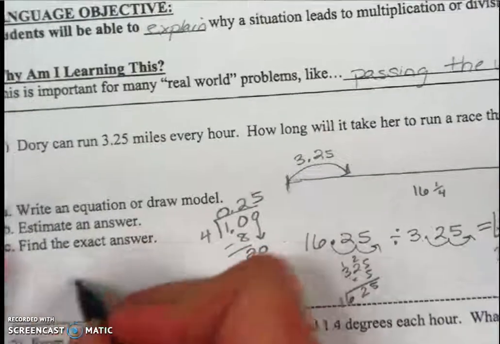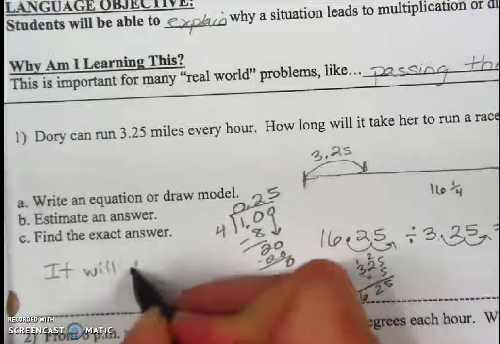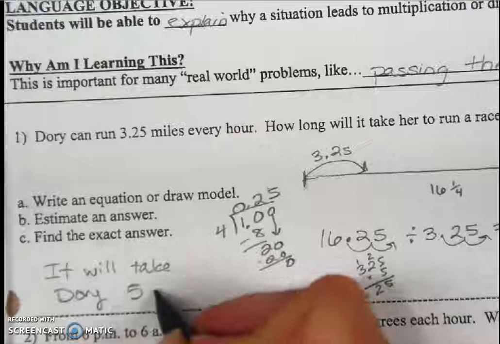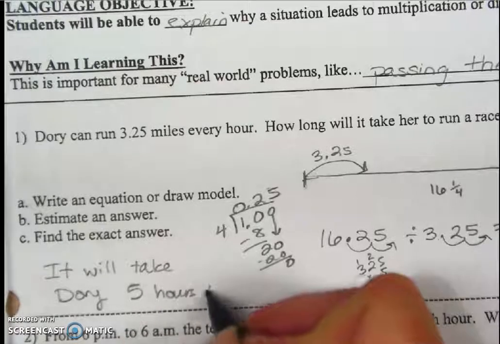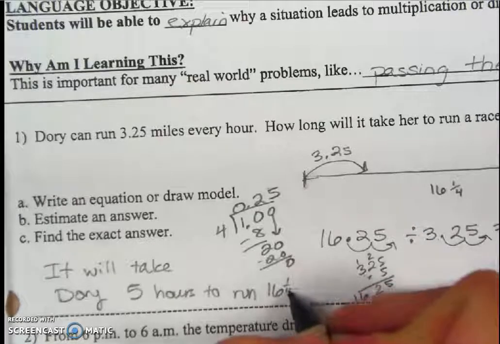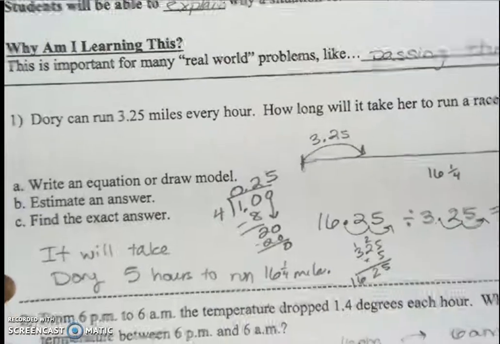So it will take Dory 5 hours to run 16 1/4 miles. All right, so that's how we do this. Let's look at the next one.